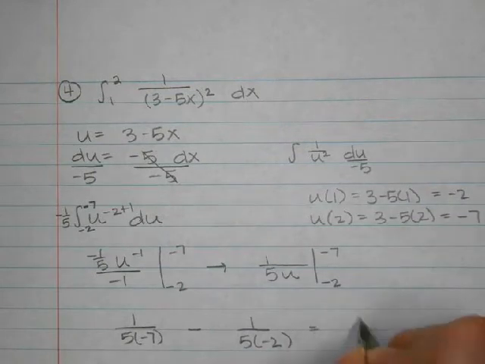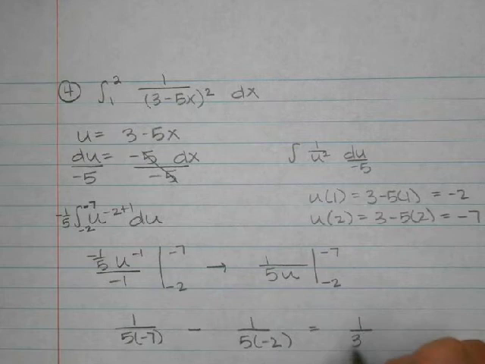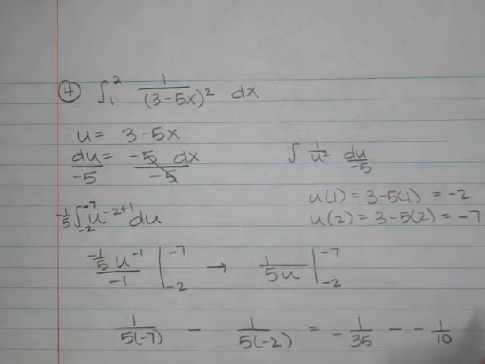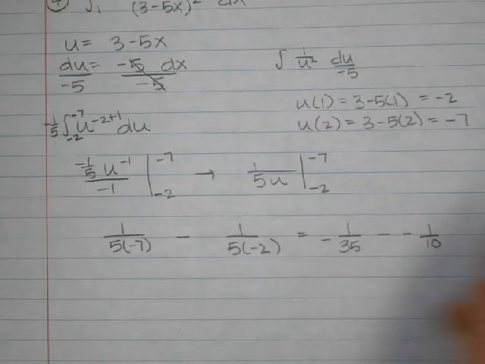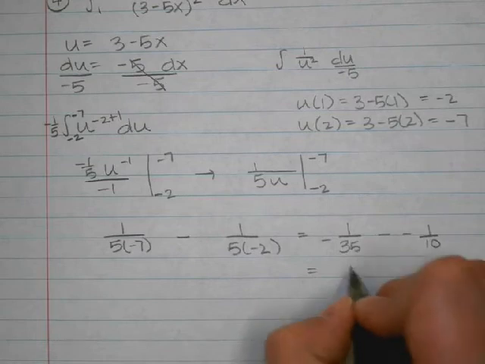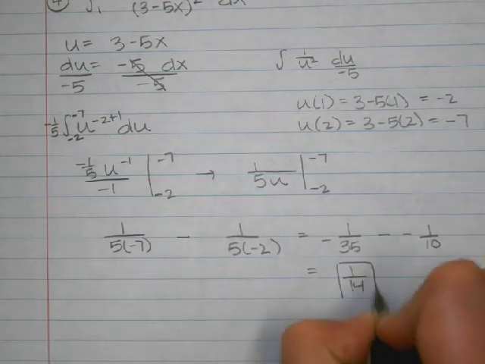And that's going to equal -1/35 minus -1/10. And I could do that by hand, but I'm going to go ahead and just say it's 1/14 in a calculator.